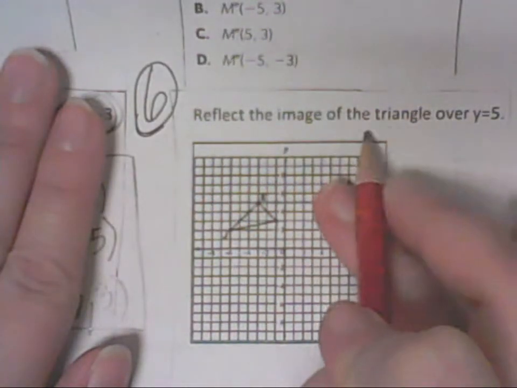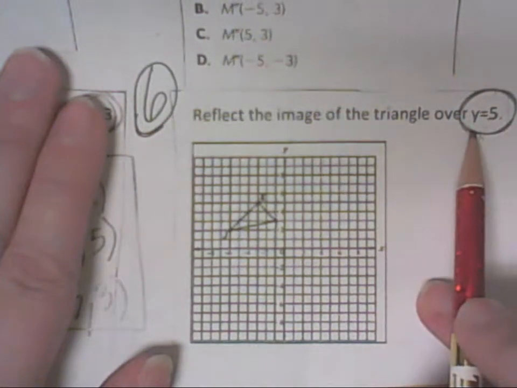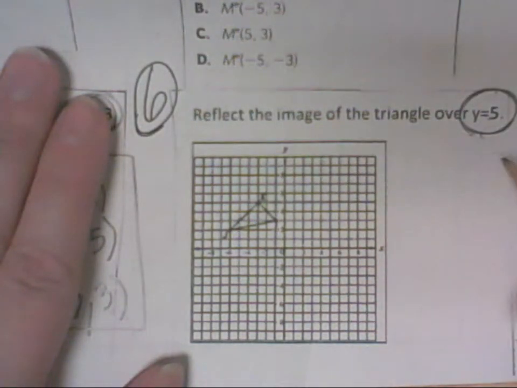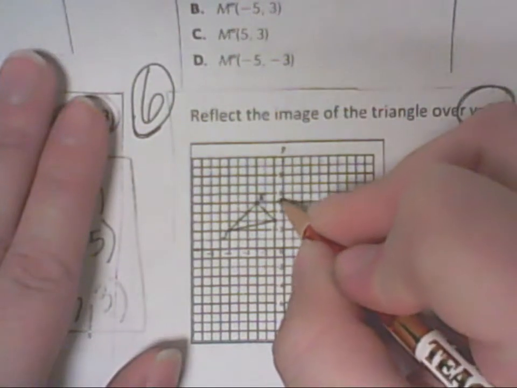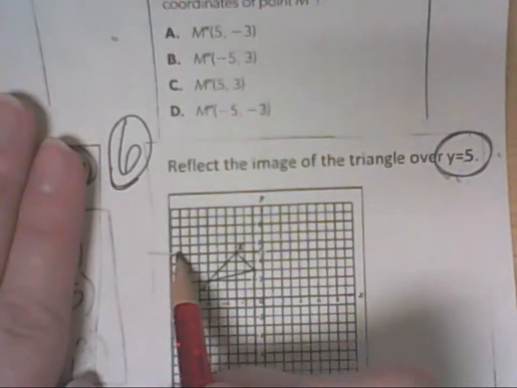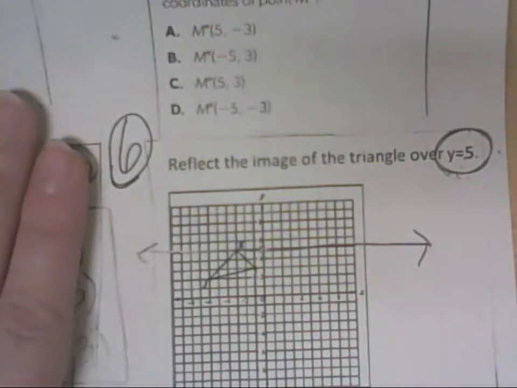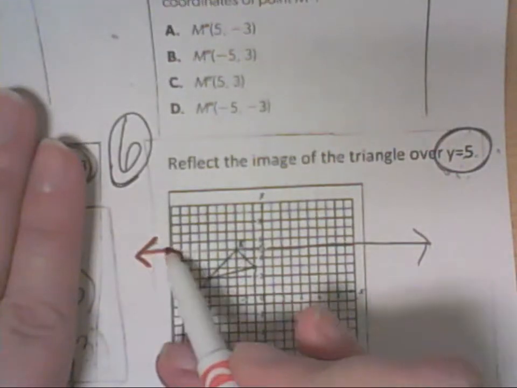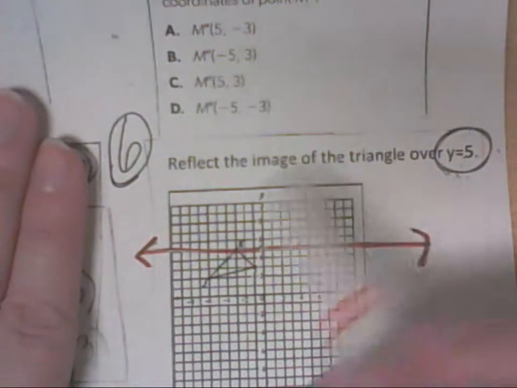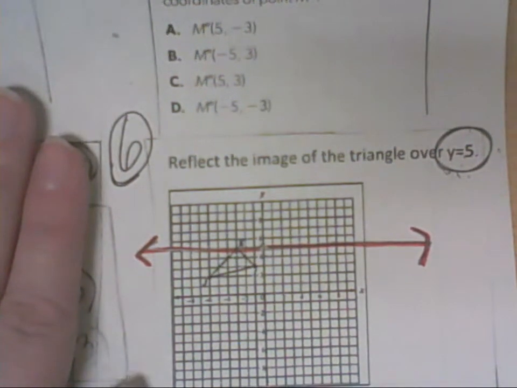This one says to reflect the image of the triangle over y equals 5. So remember, we're not flipping across the y-axis or the x-axis this time. We need to create our line of reflection by going to the y-axis and locating point 5. So y equals 5, and I am going to draw a horizontal line. And if you want to trace over it with your highlighter to make it stand out. So this is my line of reflection. I want you to reflect this triangle over our y equals 5 line. You've got this.